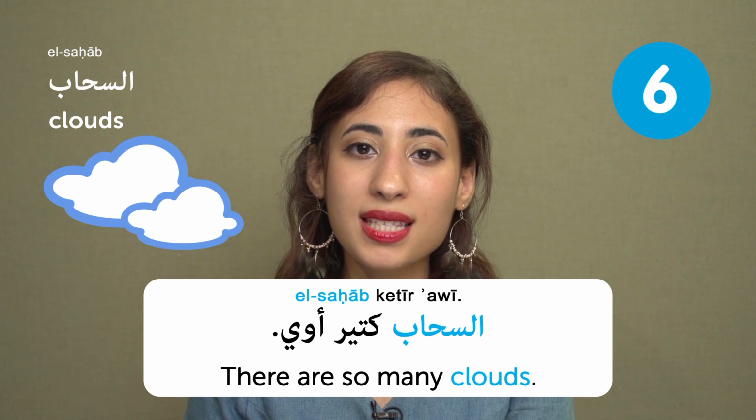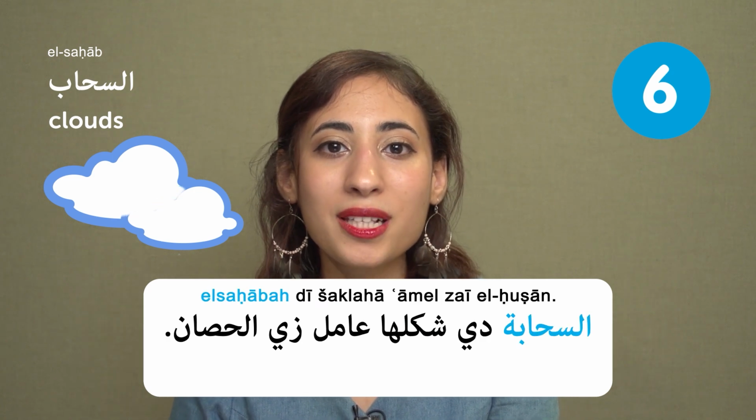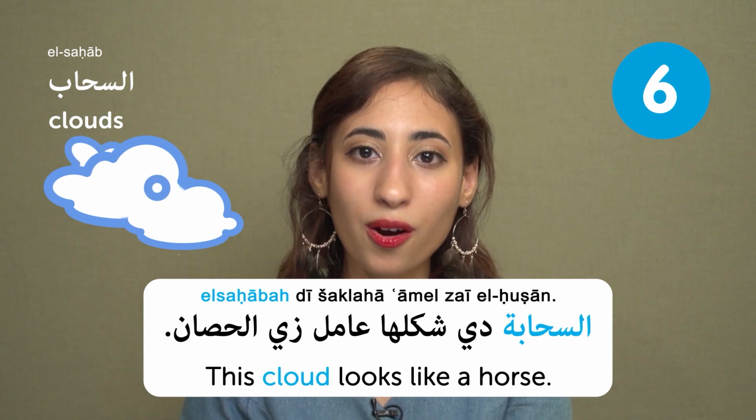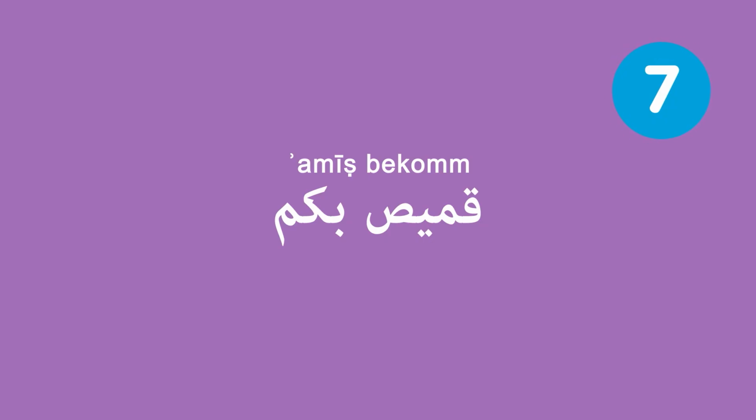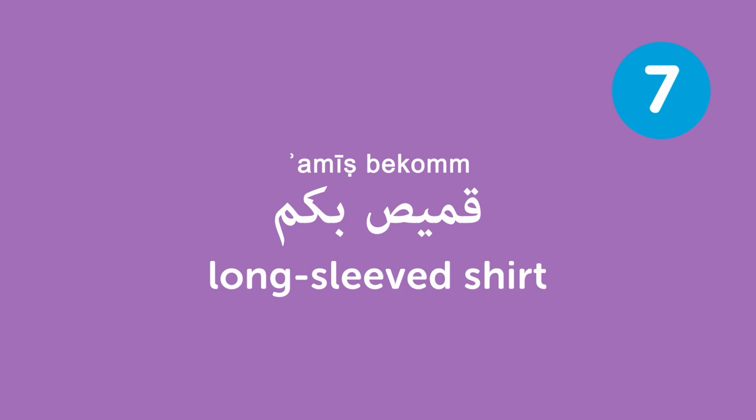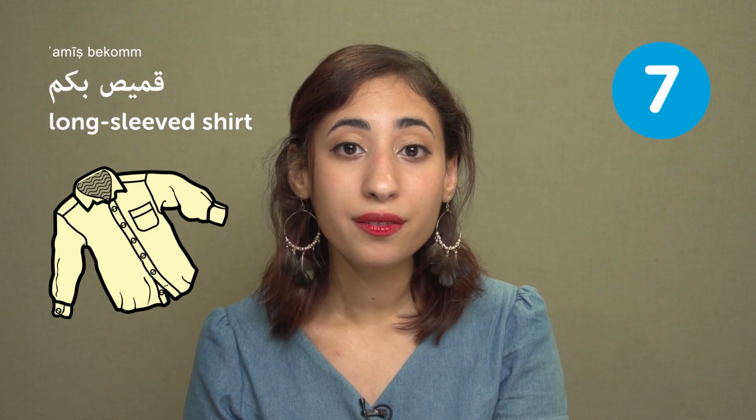Or for example, you can say السحابة دي شكلها عامل زي الحصان. This cloud looks like a horse, and so on. For example. قميص بكم long sleeved shirt.